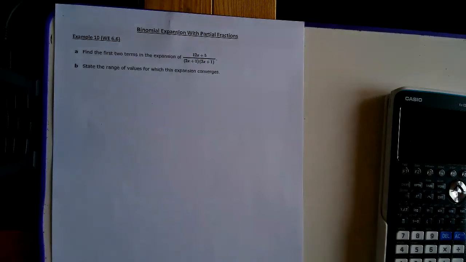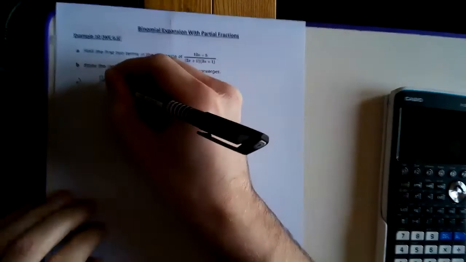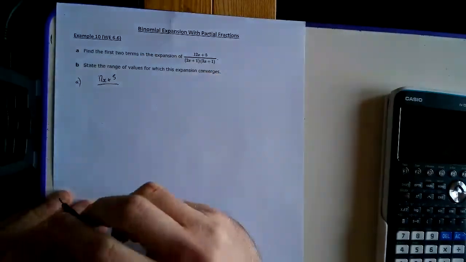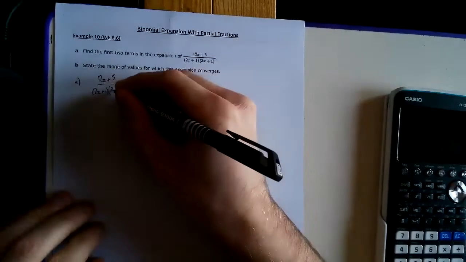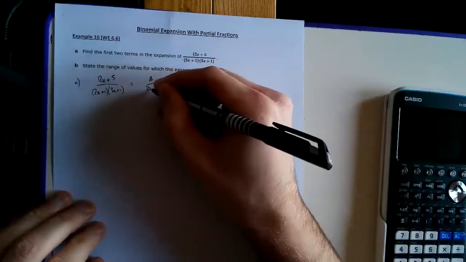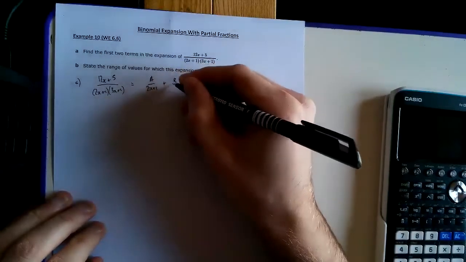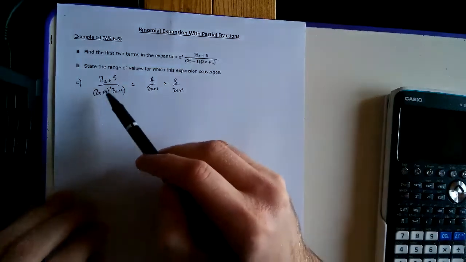So if we do the normal method, 12x plus 5 over (2x plus 1)(3x plus 1), I can write that as A over 2x plus 1 plus B over 3x plus 1. And I know I can do that because it's not an improper fraction.